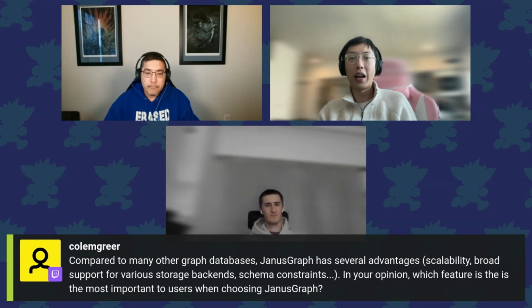And for the large companies, their scale is so large that the cost of any other non-free graph database would be too high for them. So they'd rather choose JanusGraph, which is completely free and open sourced. Good. Yeah. Thank you.